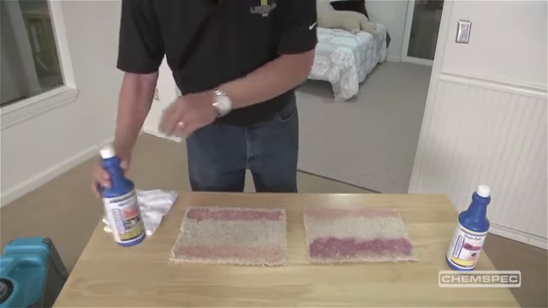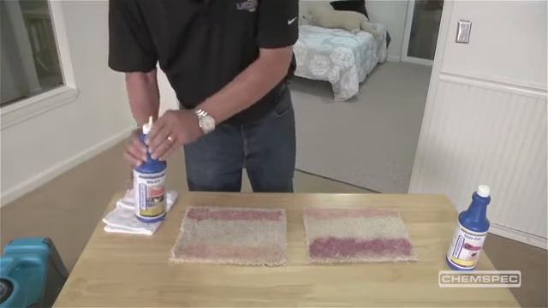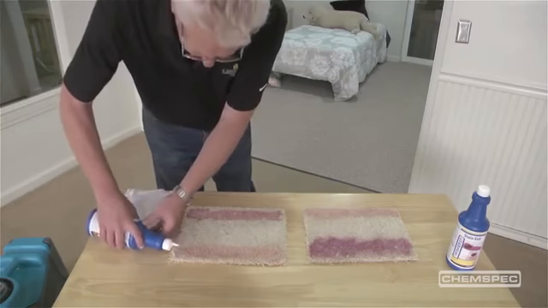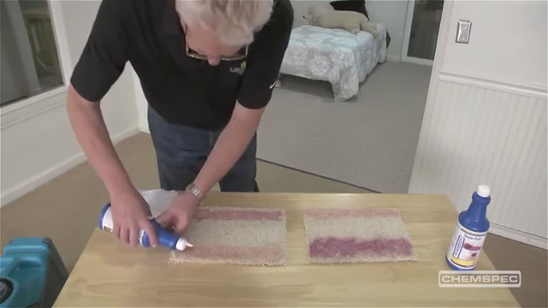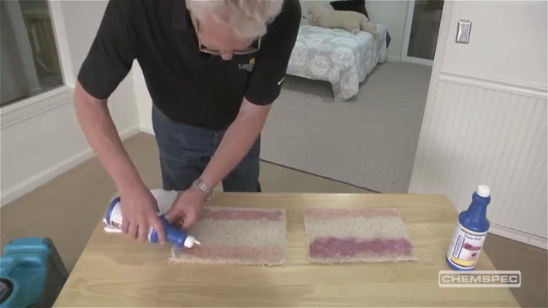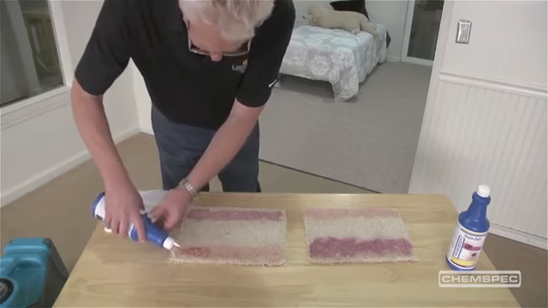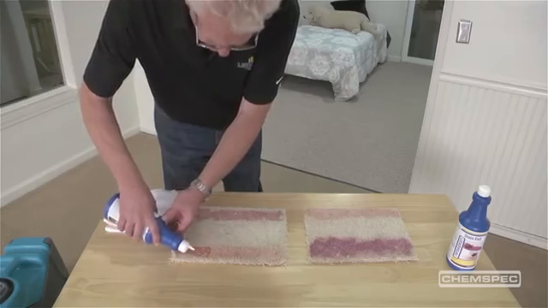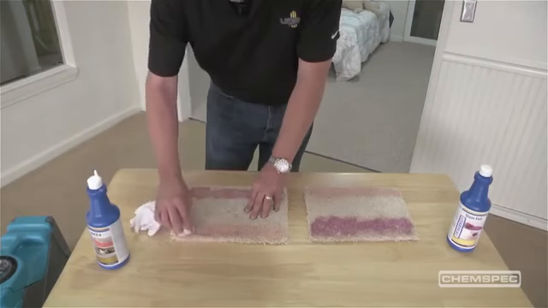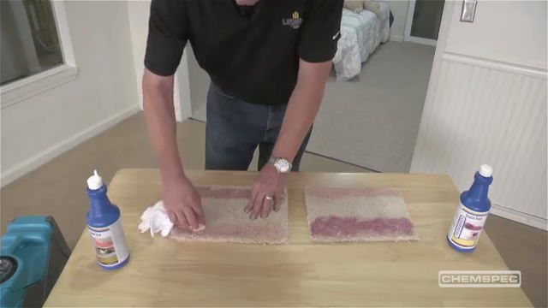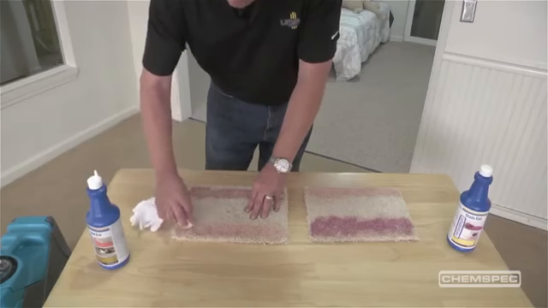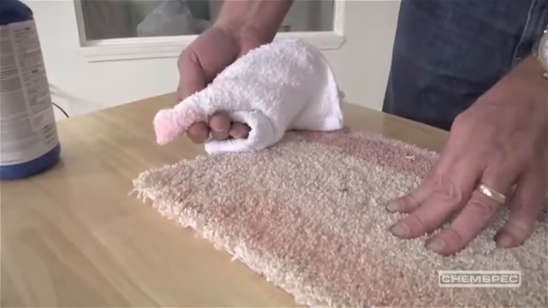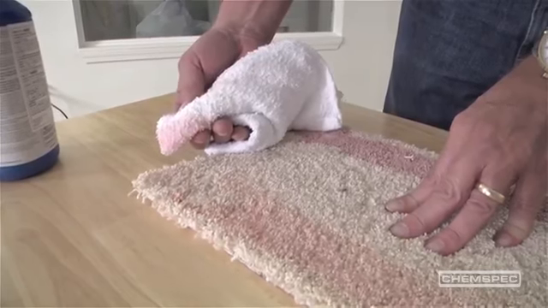So the process is quite simple. With your red exit, we're going to begin to apply a little bit of the product over the stained area. Now this isn't something we really need to saturate in, but what you're going to notice is that we automatically begin to see a color change. So by tamping that in, making sure I have complete coverage, you notice we begin to see color change almost immediately.